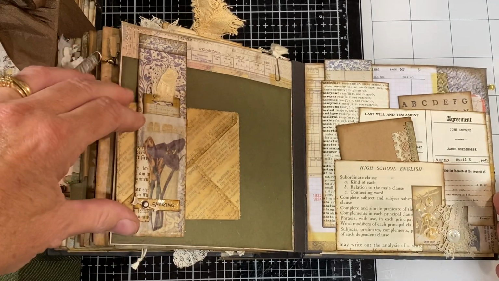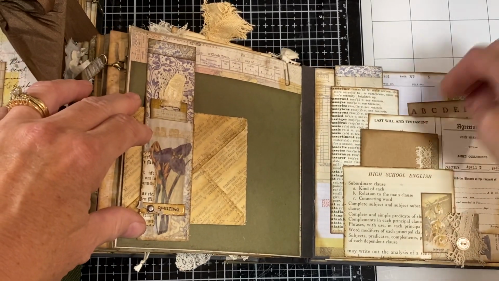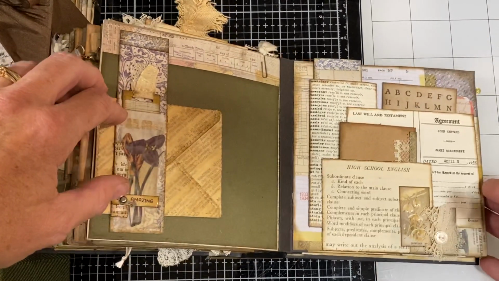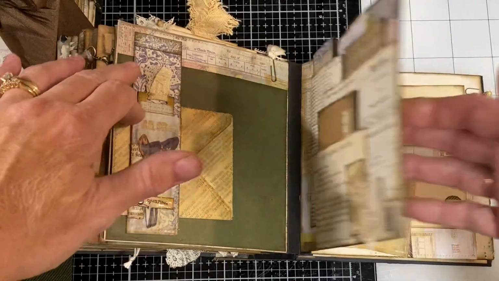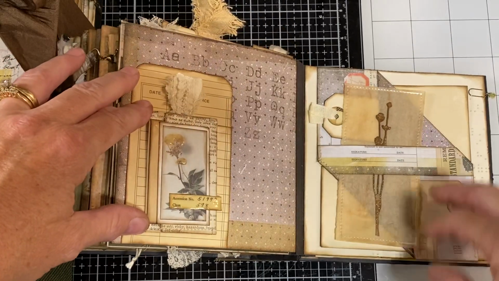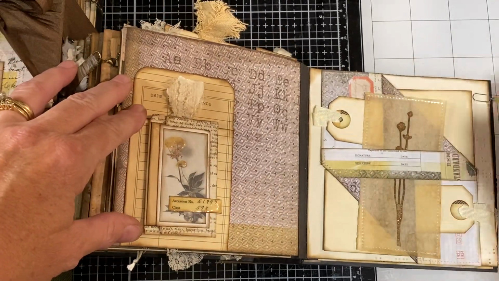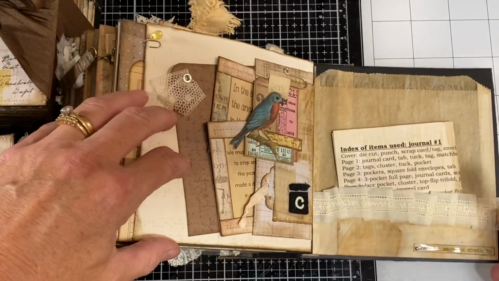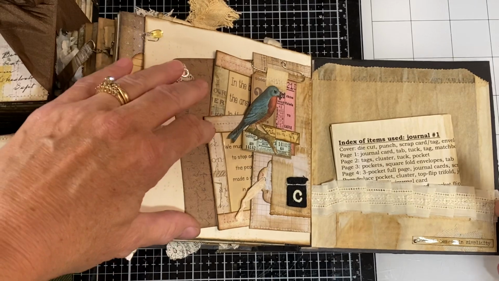Pages 28 and 29. Oops, I should move that over so you can see it. Pages 30 and 31, page 32, and then the back cover.